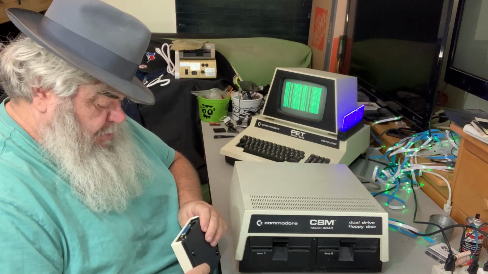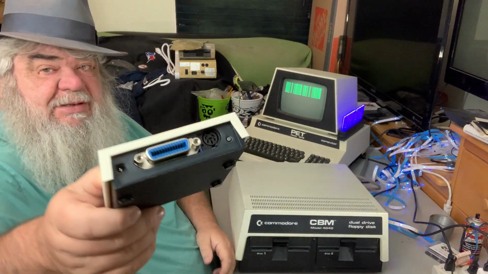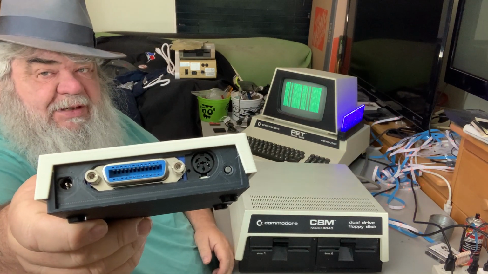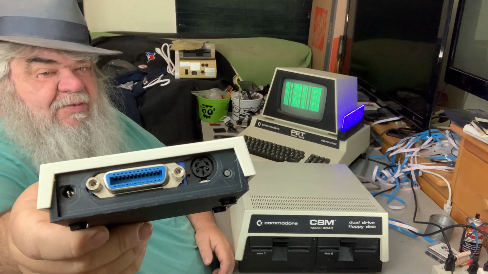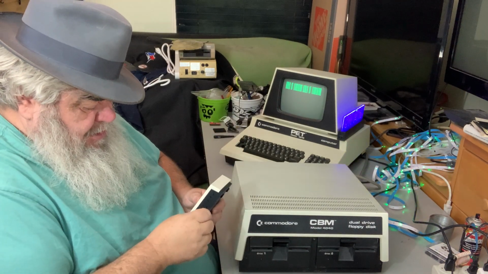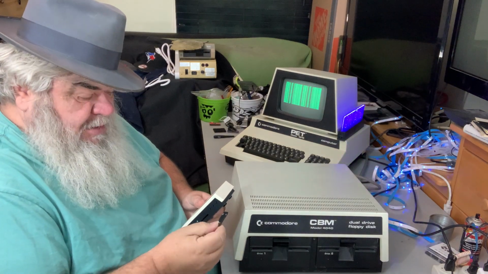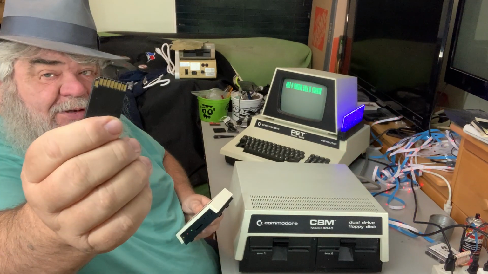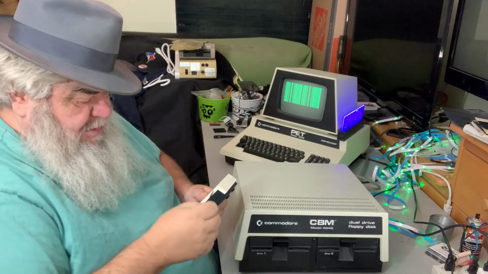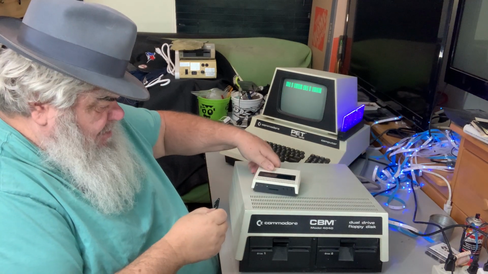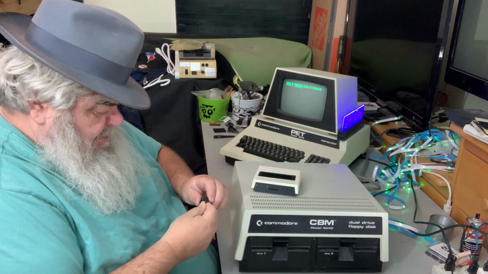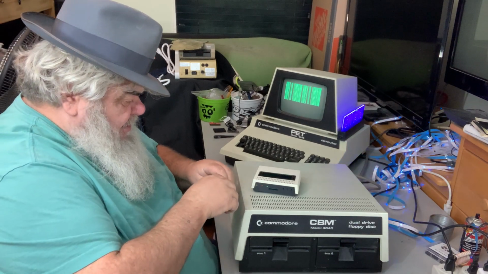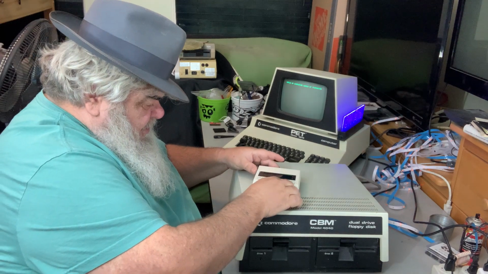Oh, you know what? I think this will work on a 64 as well. It has the IEEE port. Looks like it has a serial port. And of course it has the power. So the SD card, which was very popular in a lot of cameras. There it is now. Oh, now this says it's an adapter. Oh, okay. So it has a tiny little card inside this bigger thing that plugs in here.